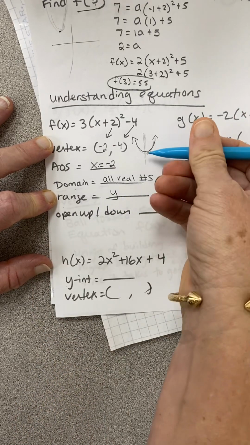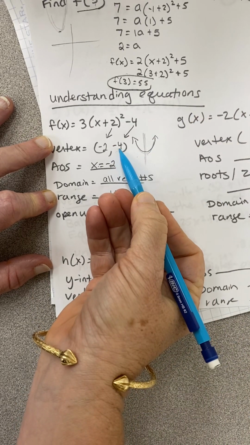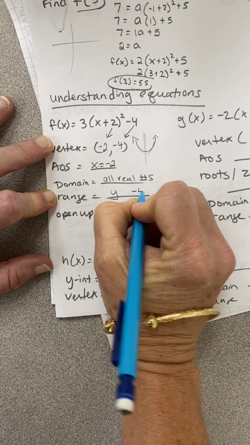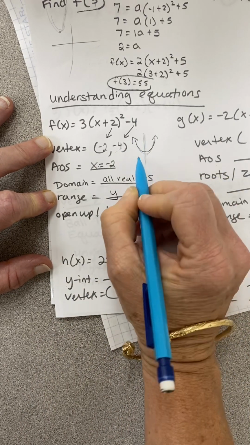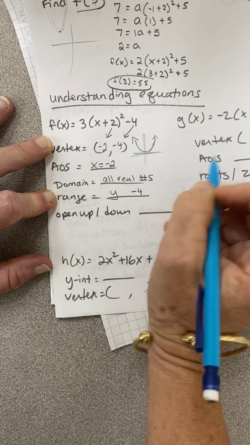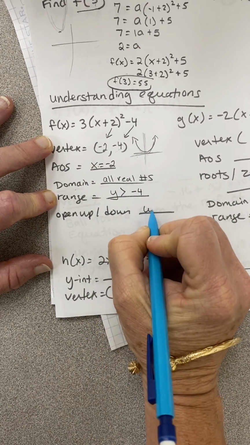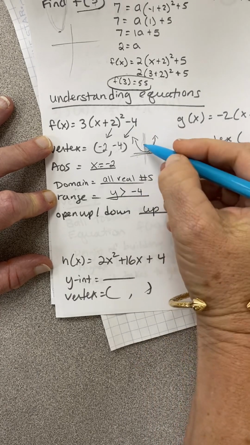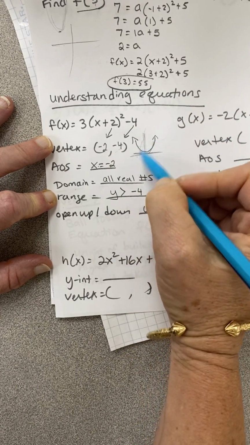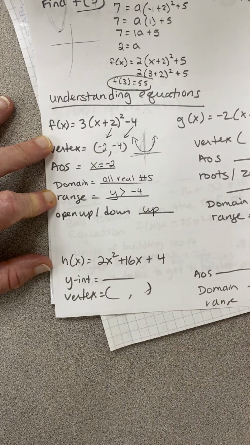Now, what's the lowest point? Well, it's the y of the vertex. So then I have -4. And I know this whole thing, if that's -4, it's on top of the -4. So y is greater than or equal to -4, and I know it's going to open up. So this is not the actual graph. This is just a little idea for me to be able to answer those questions.